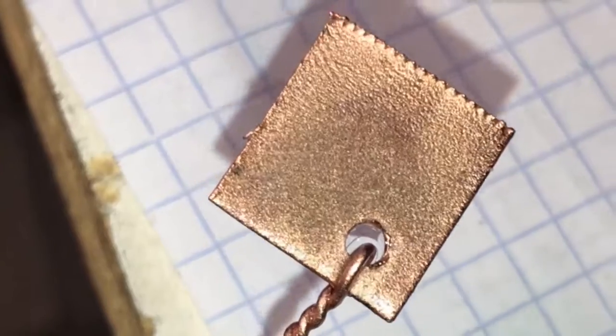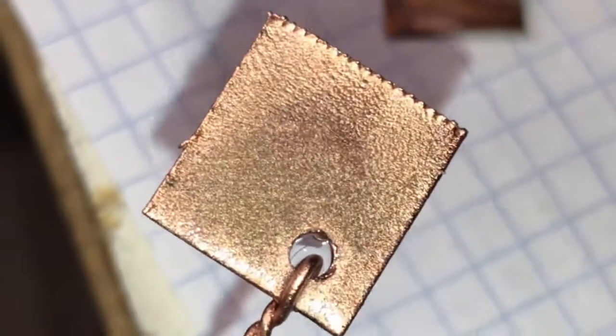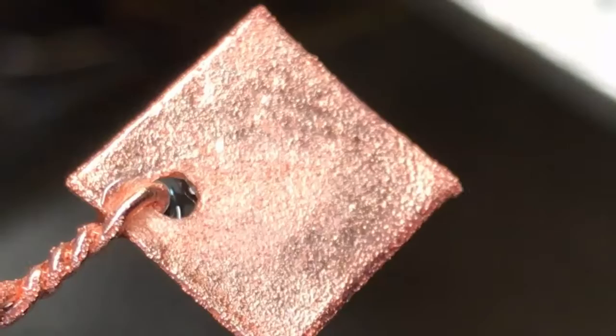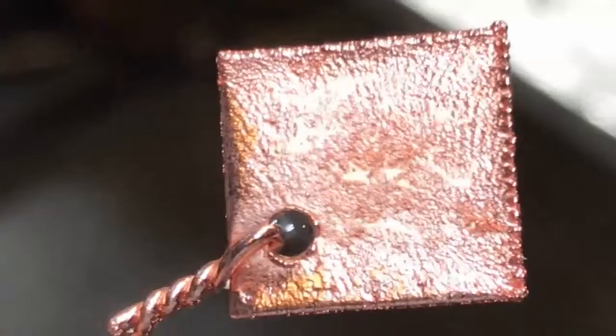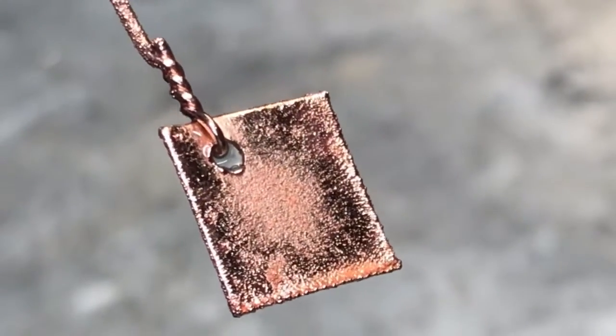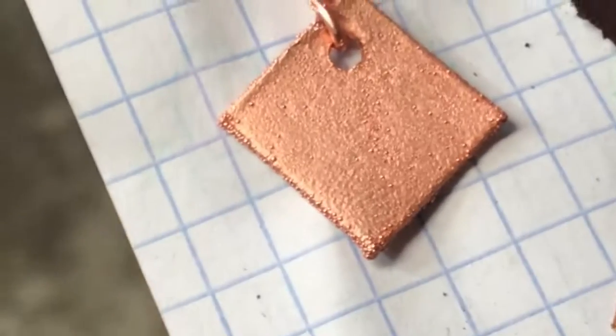This piece actually looks really nice. There we go. That's kind of a good look at the shine that I'm seeing. It's got a real nice shine to it. Got some current lines going there. Maybe this is the back. Okay, so this is 2.5 hours.